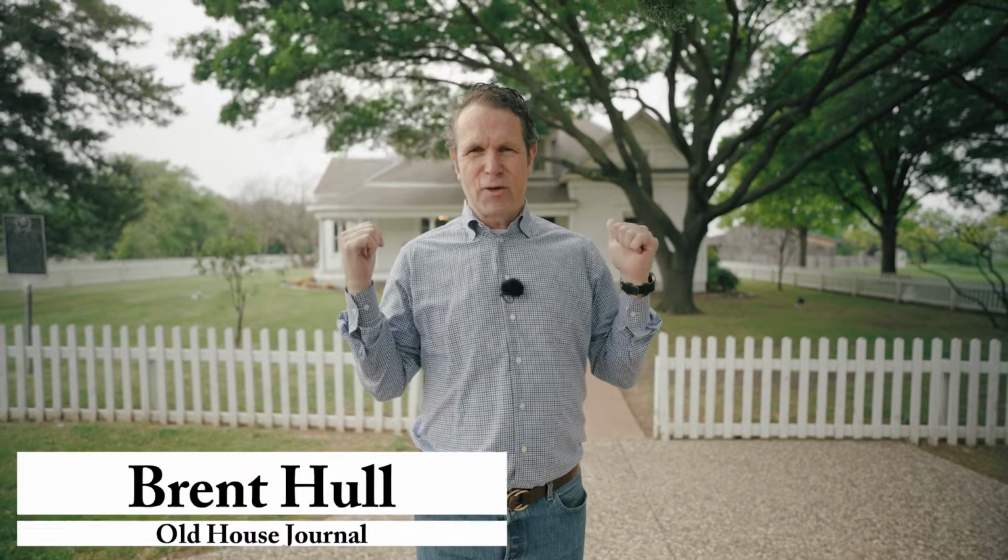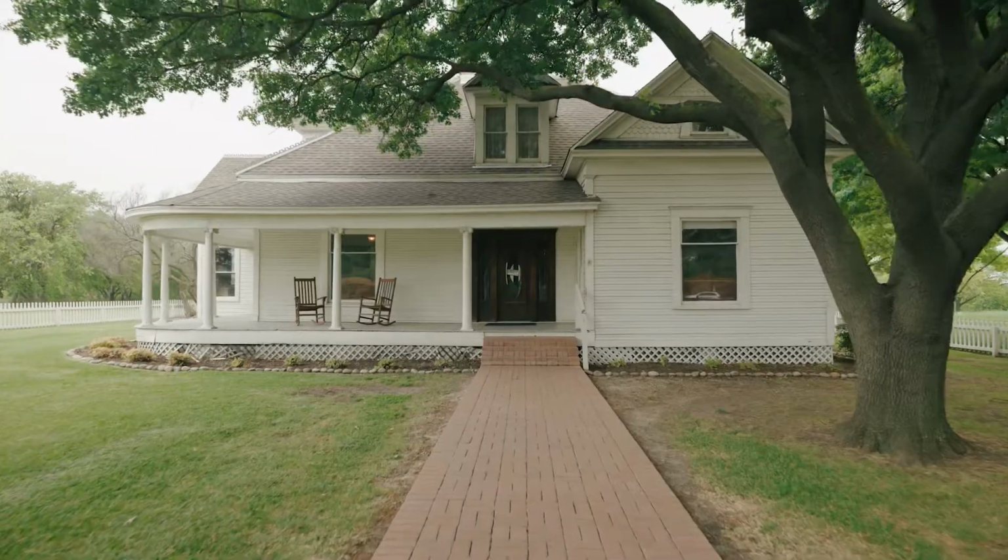Today looking at an historic house in Carrollton, Texas. It's 1909, but there's a great history here, all about vernacular architecture. What does vernacular mean? This is it. I'll explain it. Come join me.